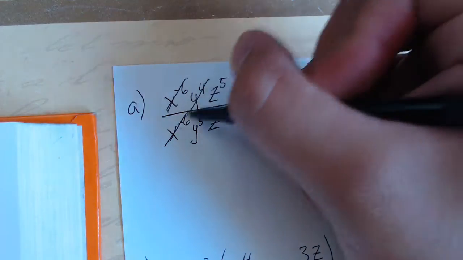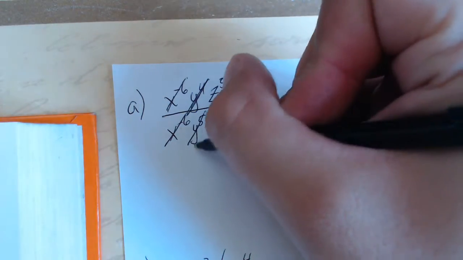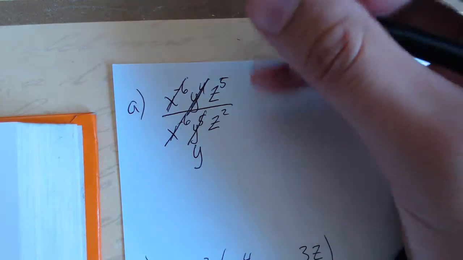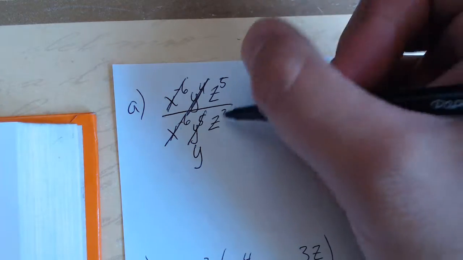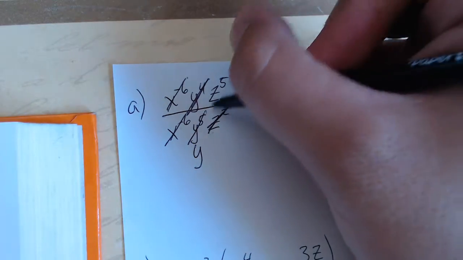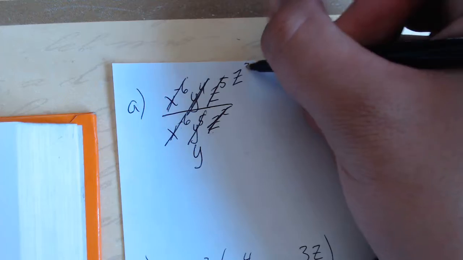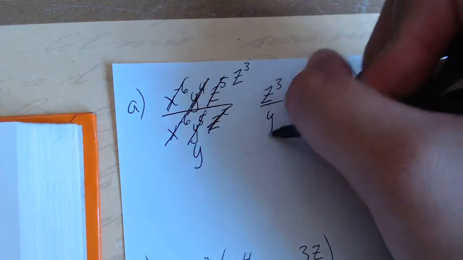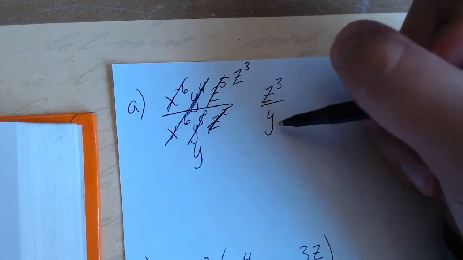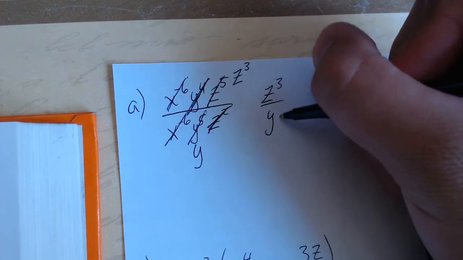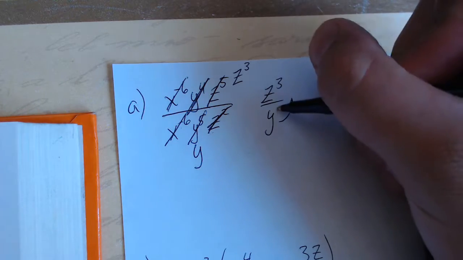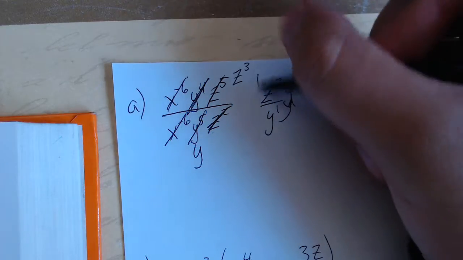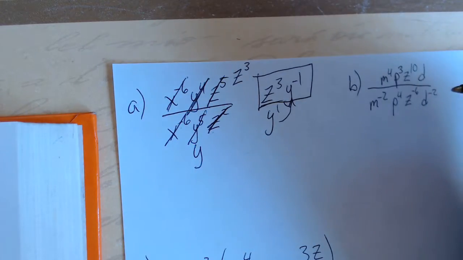Well, 4 of the y's will completely cancel out, and that would just leave us with y^1. And then we have the opposite on the z's. We have 2 z's on the bottom, 5 z's on the top, so the 2 z's will cancel out 3 of the z's, which makes the top z cubed. So if we were to rewrite this, we now have z cubed over y. But the directions told us to write all the variables in the numerator. So we have to bring this y to the top. And when we do, the exponent of positive 1 changes to y negative 1. And that's our answer right there, z cubed y negative 1.